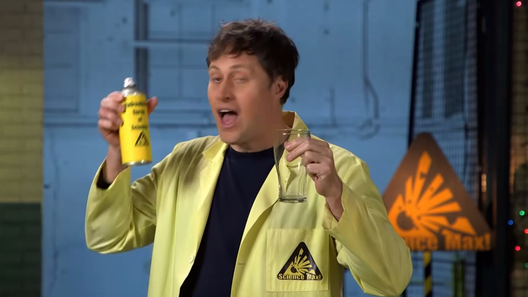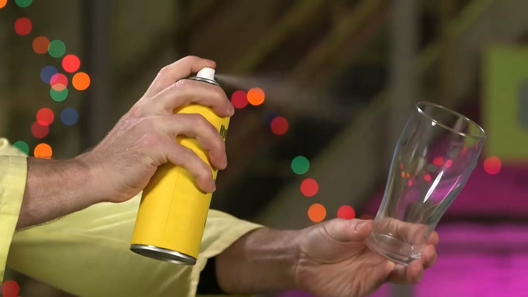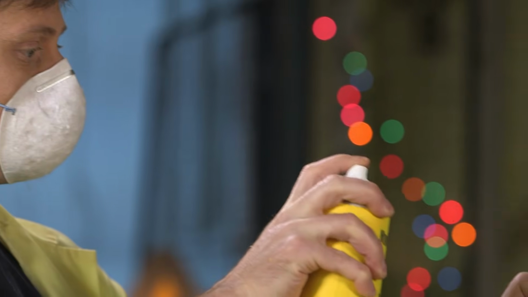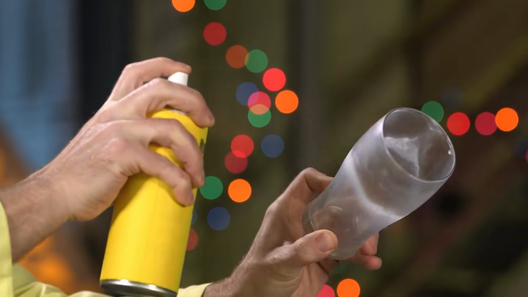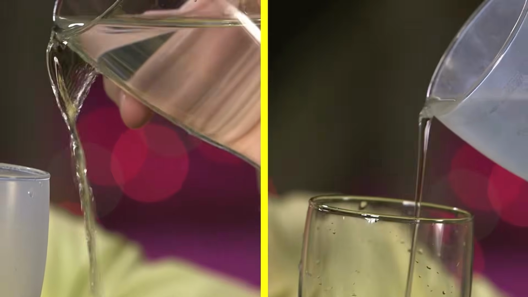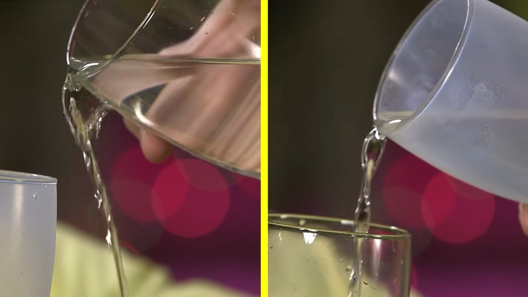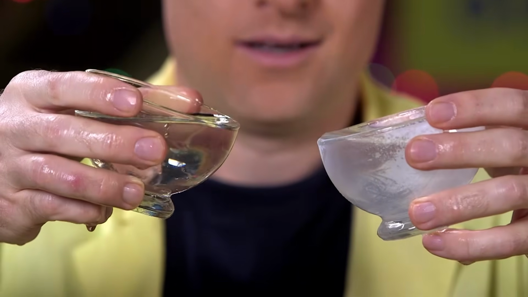So let's do an experiment and coat this glass with hydrophobic spray. Now, hydrophobic coatings repel water. So if it's repelling the water from the outside of the glass, will we still have the same problem? Well, let's find out. Hydrophobic coated glass, non-hydrophobic coated glass, or just regular glass. Water likes to stick to surfaces, but it can't stick to one coated in hydrophobic coating. That's impressive. Should we try something else? Well, that's one way to solve the dribbling glass problem.